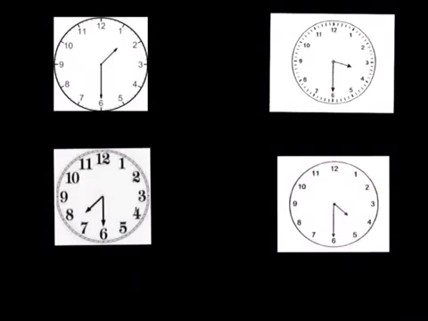And last one here, I'm sure you could do this by yourself. Remember to look at the minute hand first. It's pointing at the 6, so it's half past. Now look at the hour hand. What has it just gone past? It's just gone past the 4, so it's 4:30.